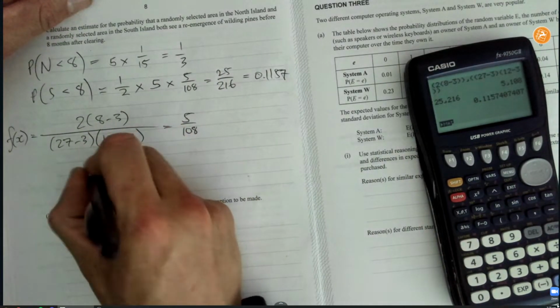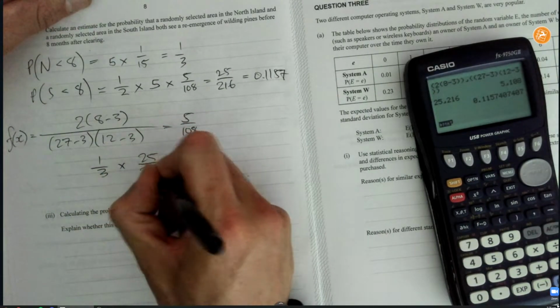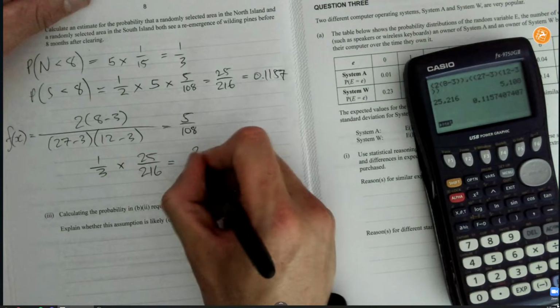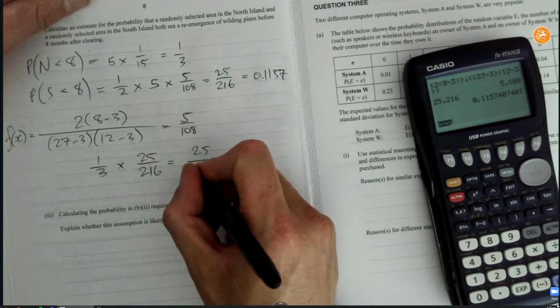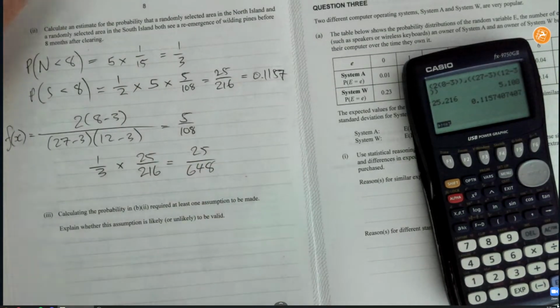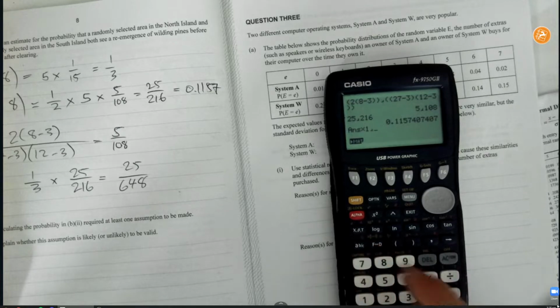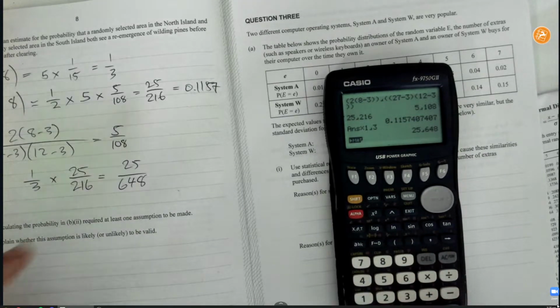So we're just going to do 1 over 3 times 25 over 216, and that is 25 over 648. Looks good to me. Okay, cool.